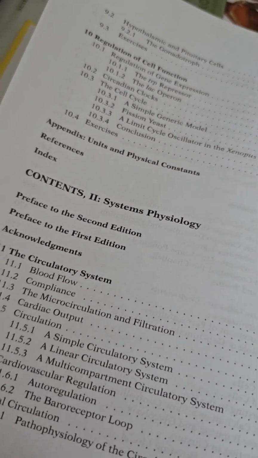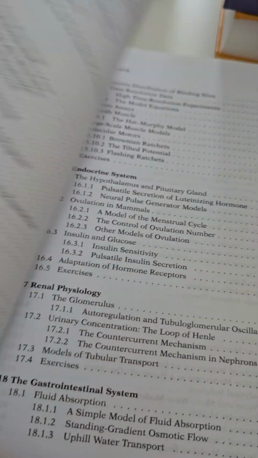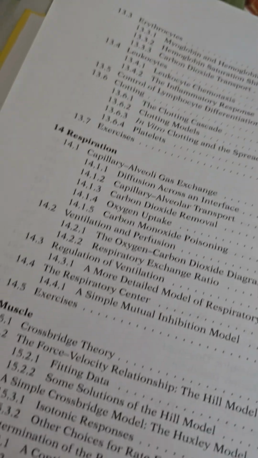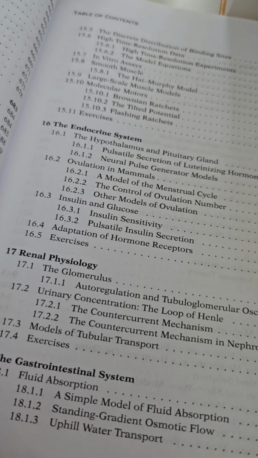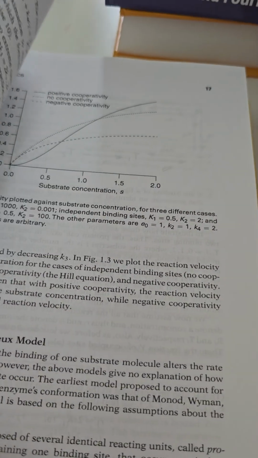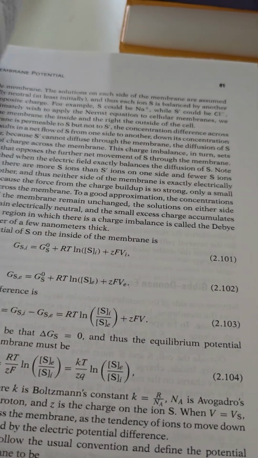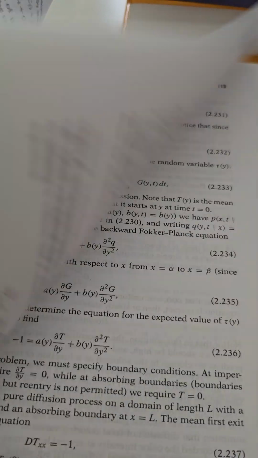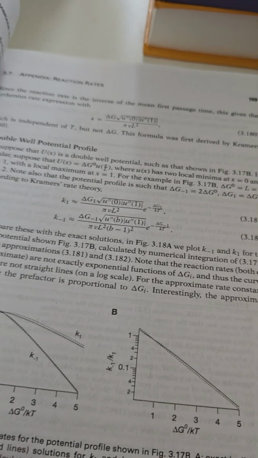The second volume is on the circulatory system, on the heart. We have a section on blood, respiration, muscle, the endocrine system, renal physiology, the gastrointestinal system, retina and vision, and the inner ear. So yeah, all about physiology and how mathematics can be used to understand that better. Of course, I'm very interested in applications like this to see how we can really use math to understand this stuff. So stuff like this is very interesting to me.